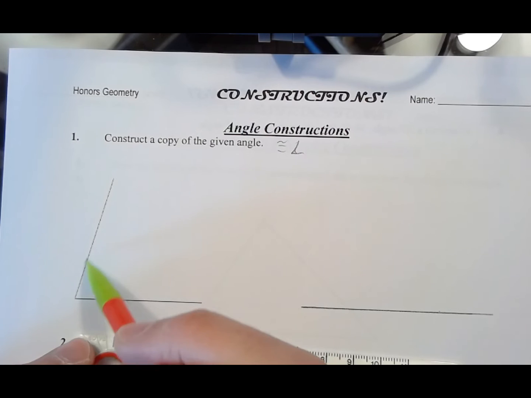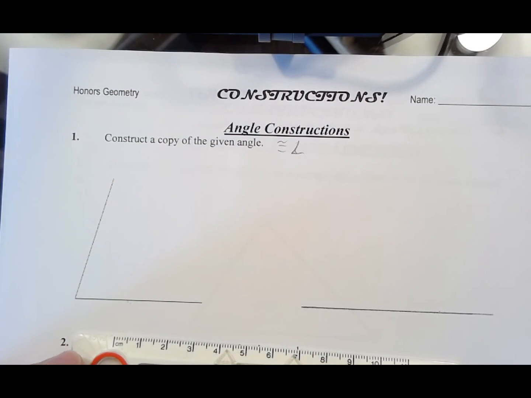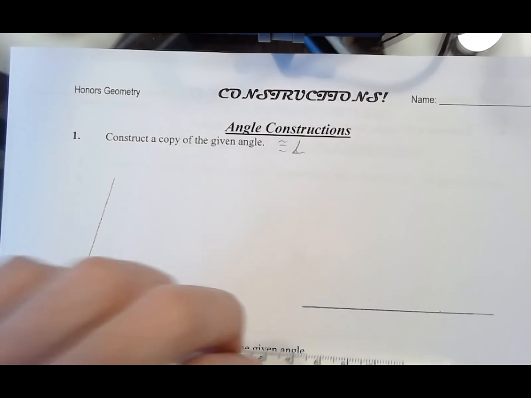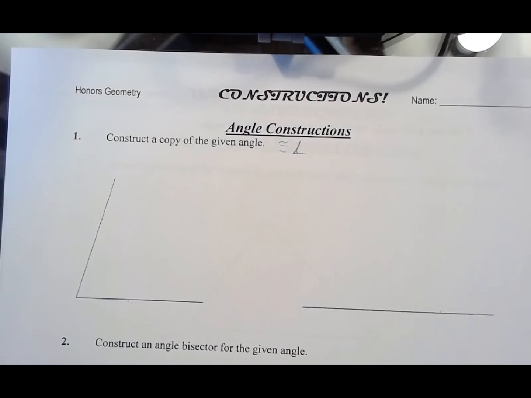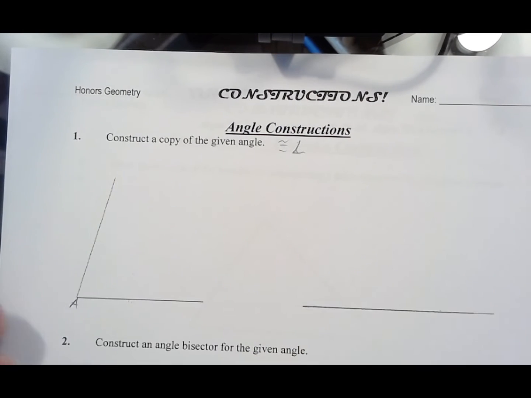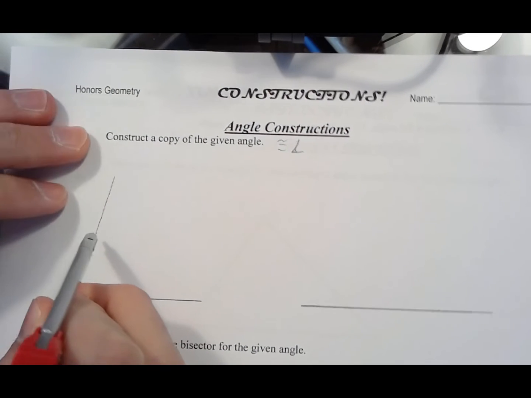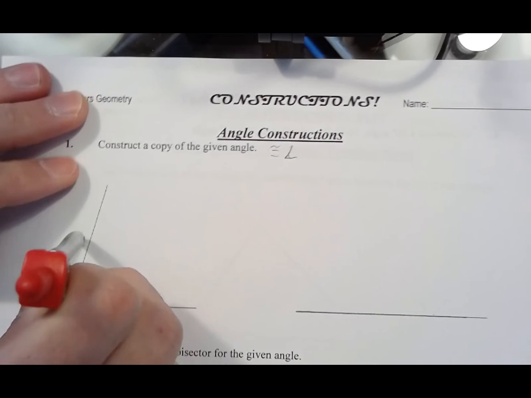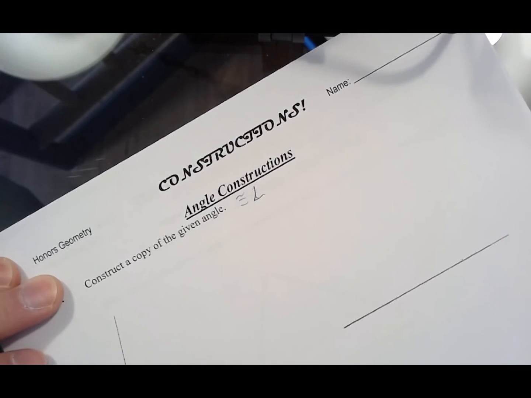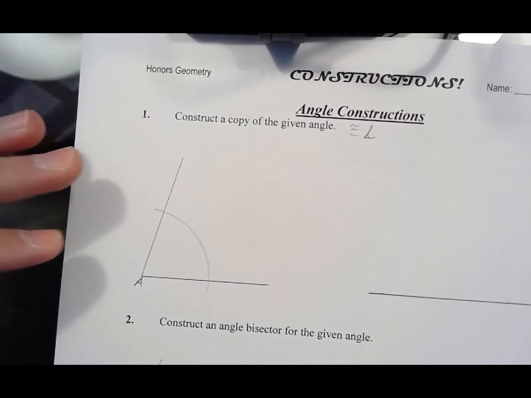Now to get this, I just need this side of my angle. I'm going to do what I did in that angle copy method. So I'm going to make an arc. I'm going to put my compass on, I'll say, point A, and make any arc you want, any length. Okay, so I made that one.